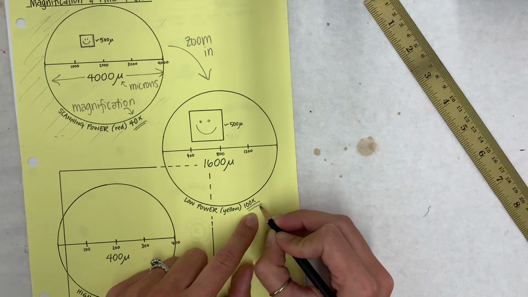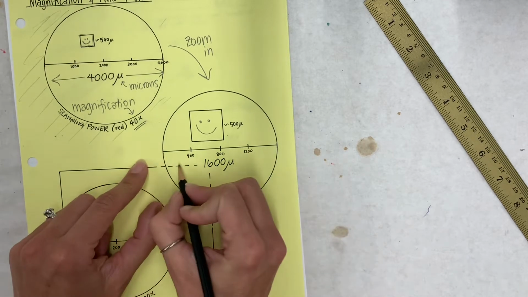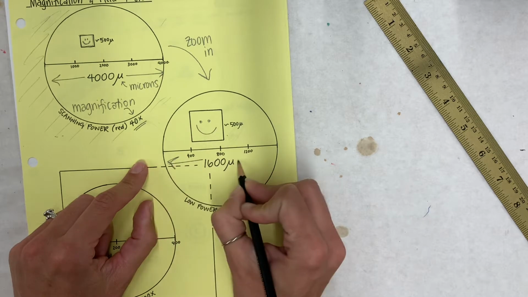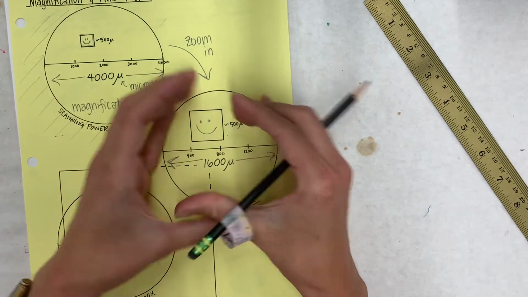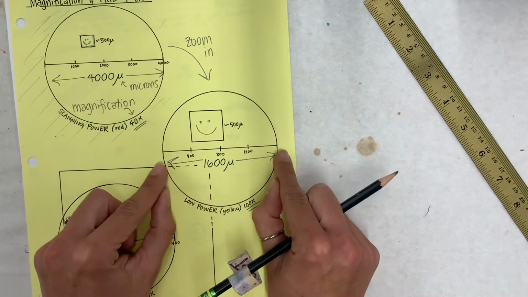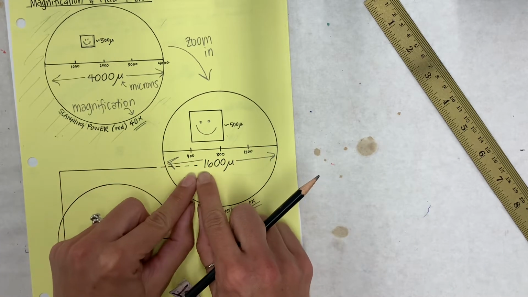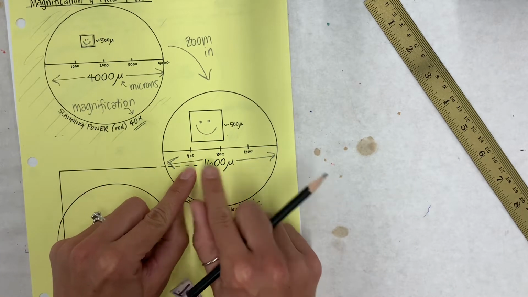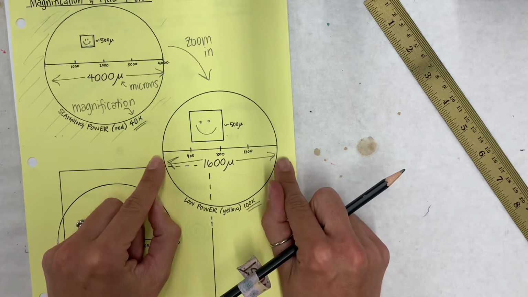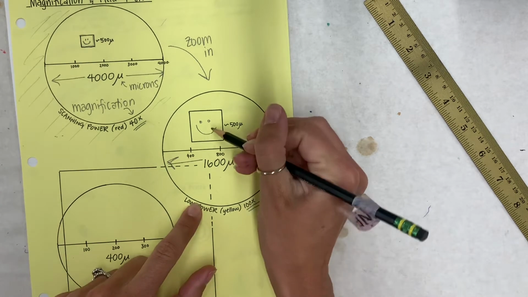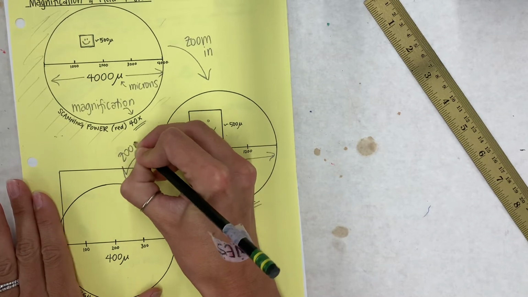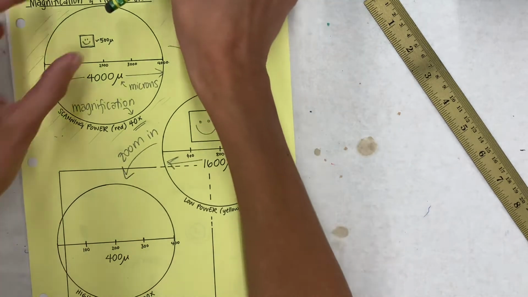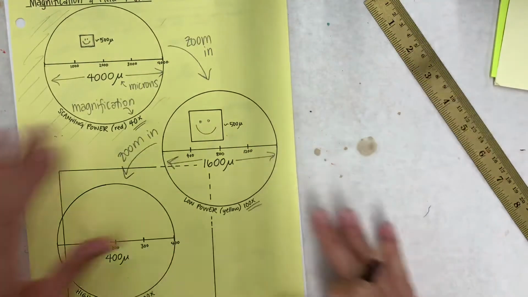That's the full magnification. Now our distance across our field of view has changed. Take a look at how these numbers have changed. Now that we're more zoomed in, this distance across is smaller. We now only have 1,600 microns across our field of view. We can zoom in one more time, and we can view our specimen on high power.